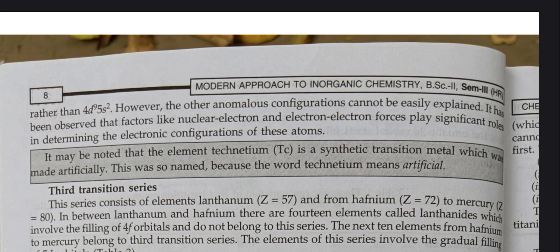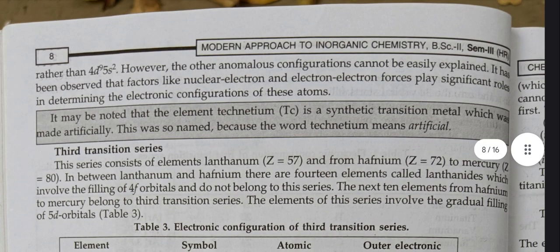However, the other anomalous configurations cannot be easily explained. It has been observed that factors like nuclear-electron and electron-electron forces play significant roles in determining the electronic configuration of these atoms. It may be noted that the element technetium is a synthetic transition metal which has been made artificially. This was named so because the word technetium means artificial.